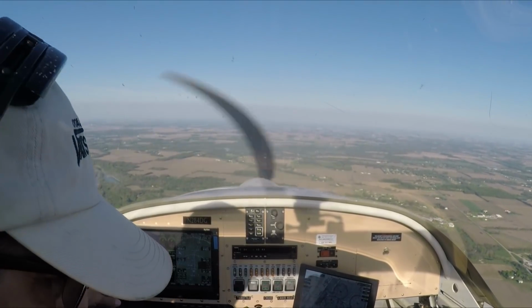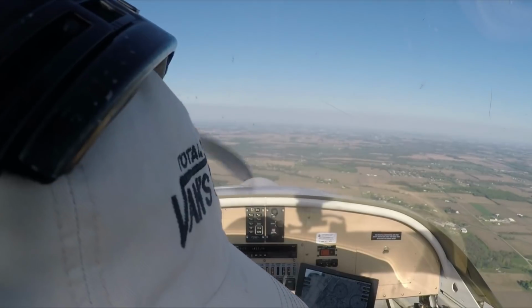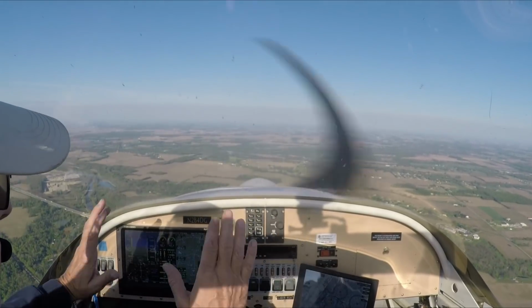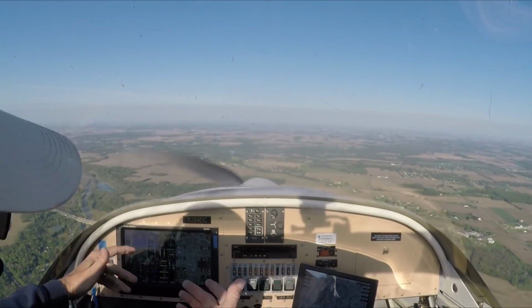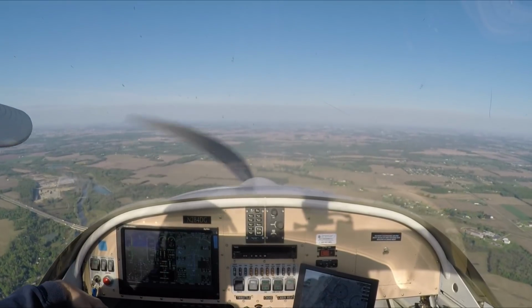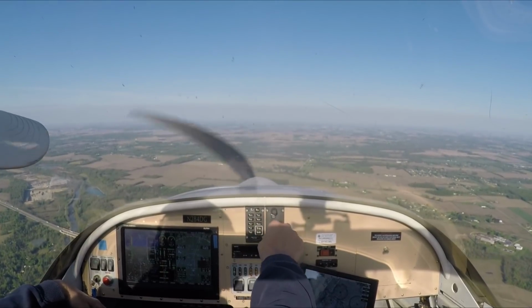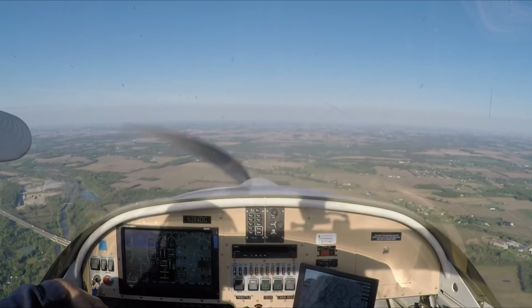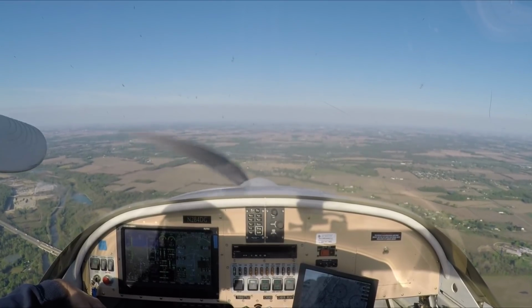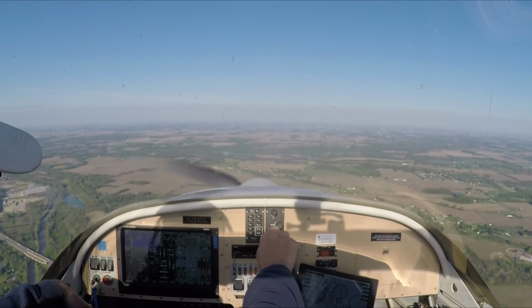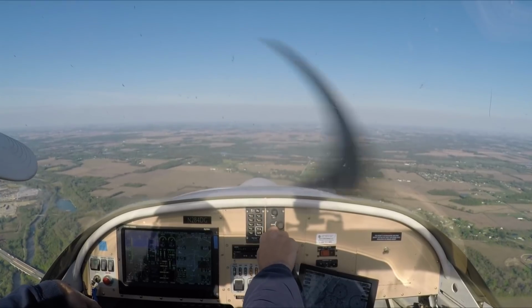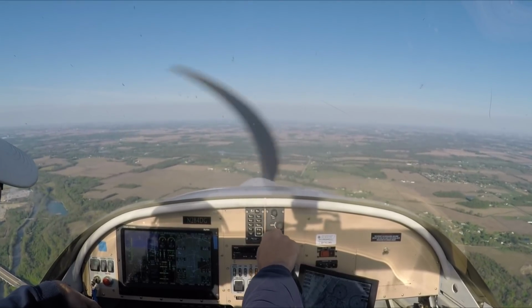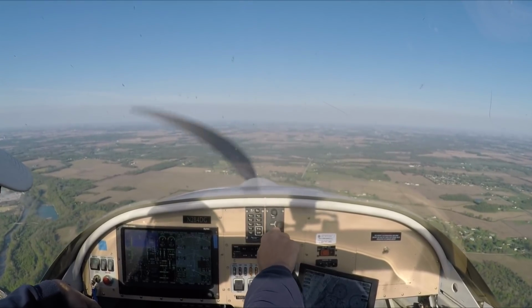Go ahead and dial in our outbound heading after the hold of 093, and then we'll just hit track once we'll hit heading. Well, shoot, I guess I want track. Well, that's going to be tricky. Think about this, because let's see what happens if I can track. Well, I can go ahead and turn it anyway, because nothing's going to happen until we get there. So 093 is what we're looking for on heading.